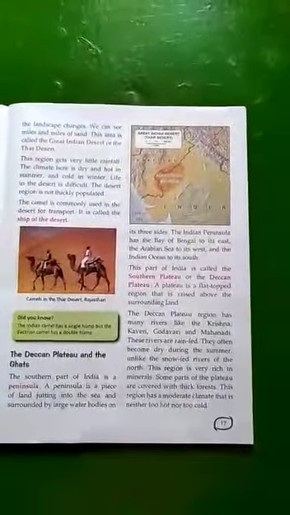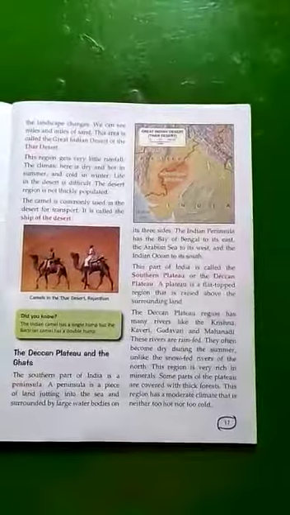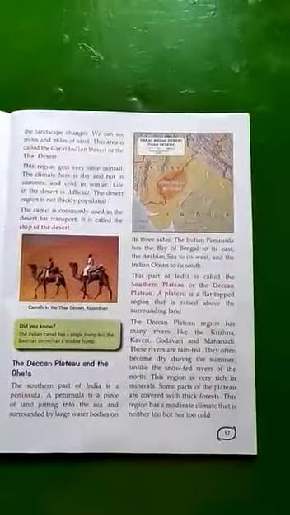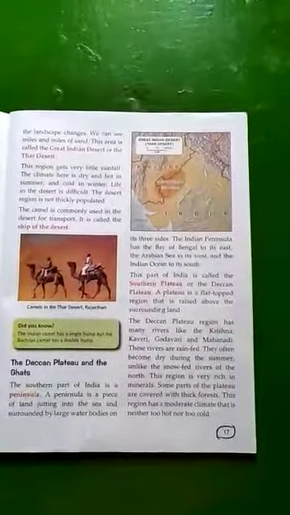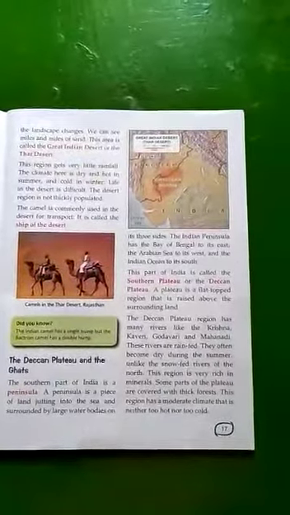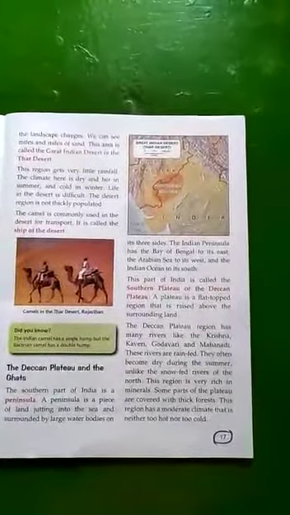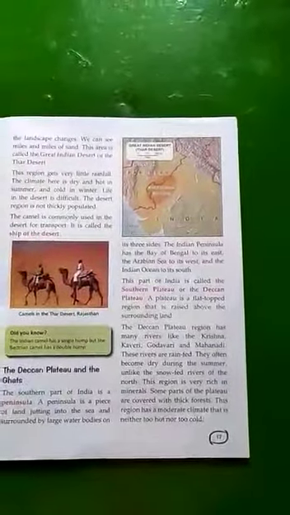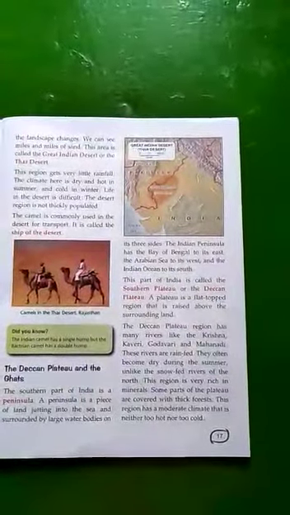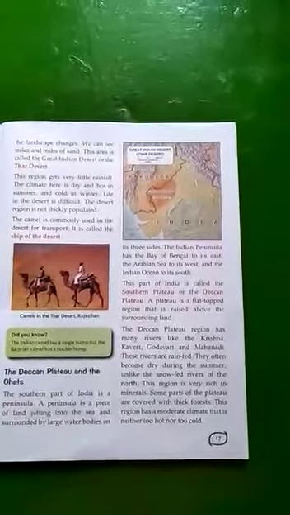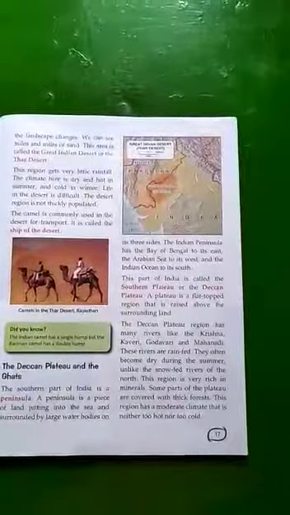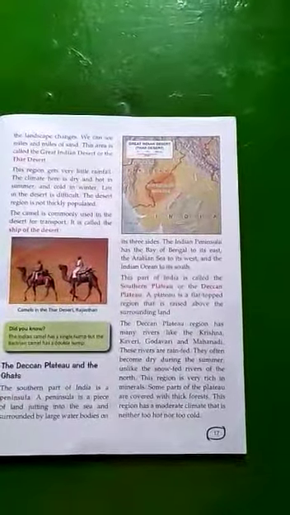So, when the rain is falling, these rivers get more water. They often become dry during the summer, unlike the snow fed rivers of the north. Snow fed rivers get more water in summer, but the Deccan Plateau rivers will be dry in summer. This region is very rich in minerals.